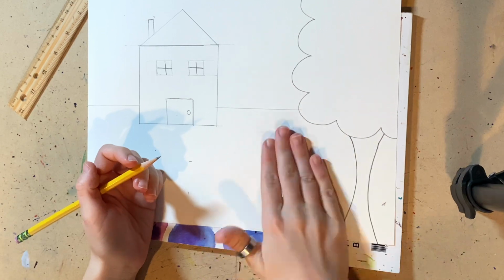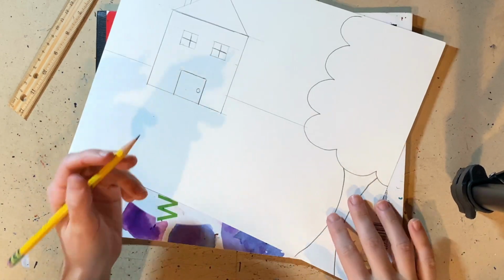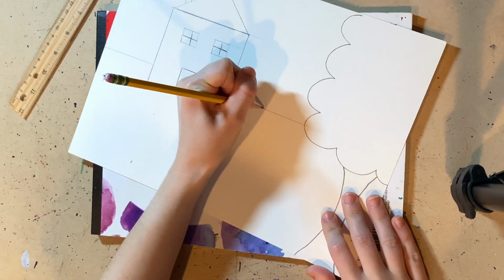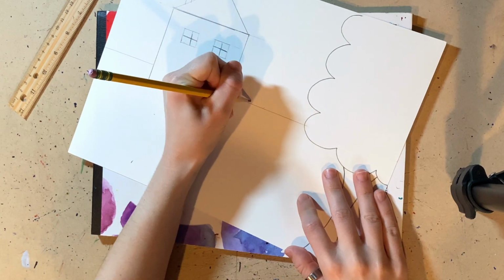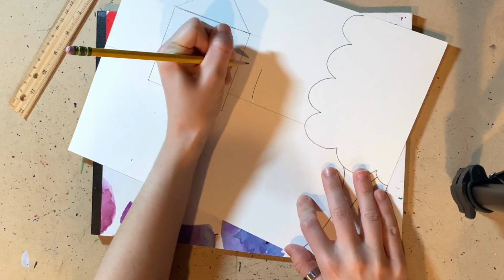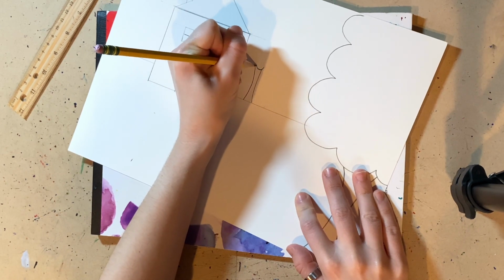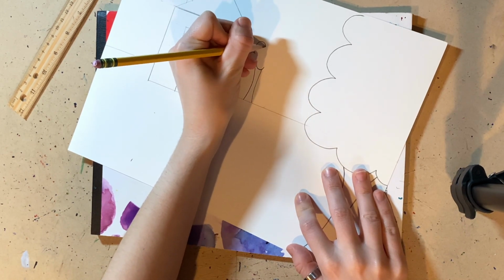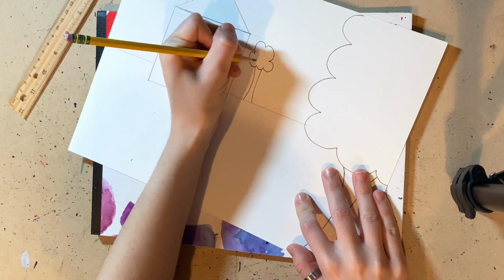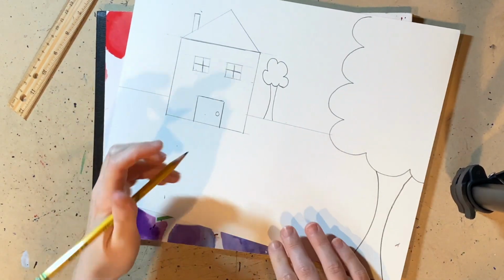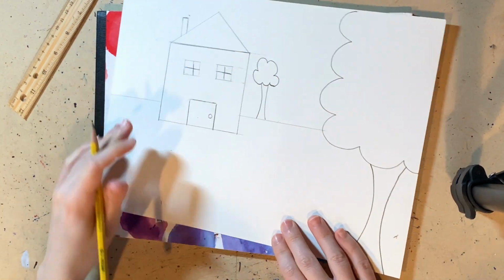So here is the tree, and then I'm going to draw another tree to show the difference in space. Now we're going to draw trees that are small. So we draw a big tree and a small tree.